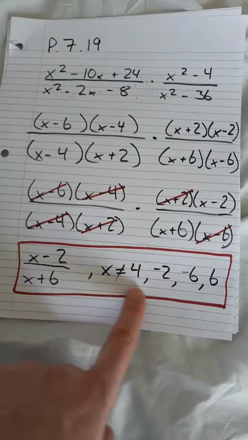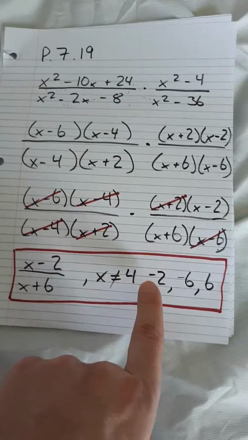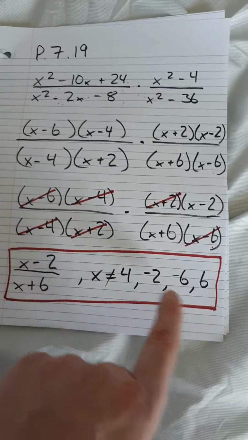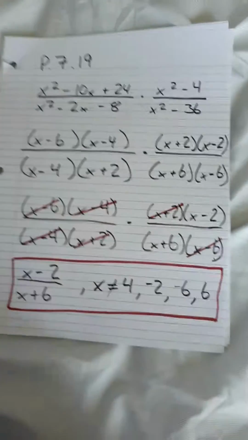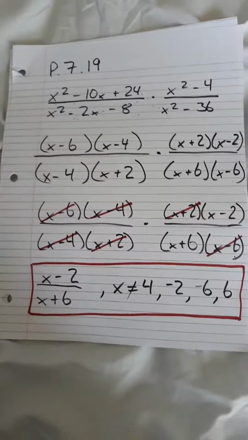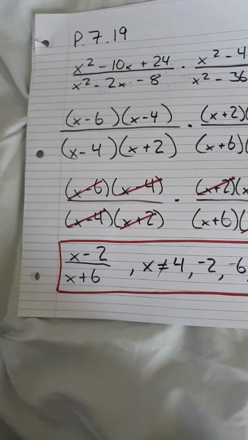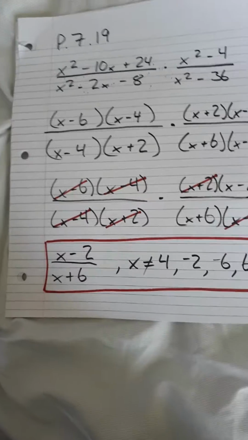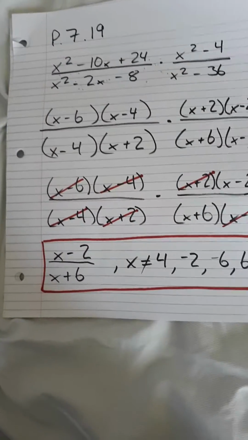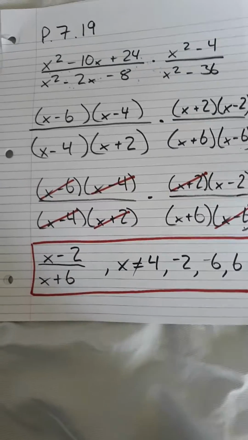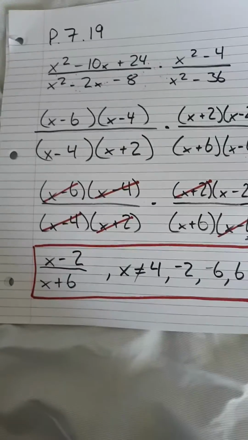And then always state your exclusions. X cannot be, as we discussed earlier, 4, negative 2, negative 6, and 6. So that's the play here. Don't really worry about GCFs and stuff in this case because there's no binomials. So if we had a binomial like 2x plus 4, yeah, we would think about GCF when we pull something out. But here we don't have to do that.